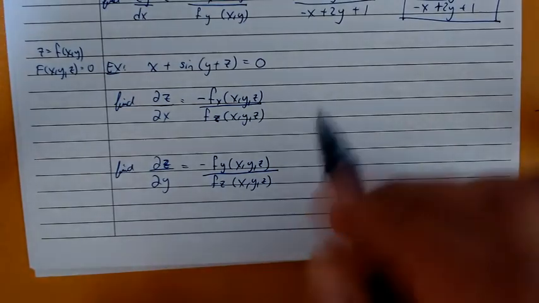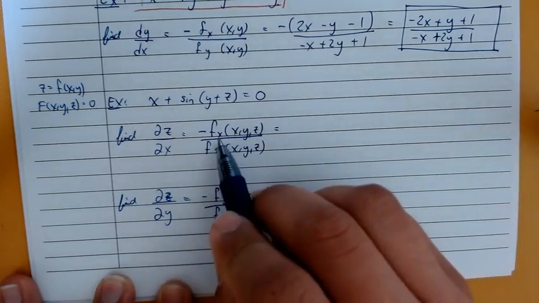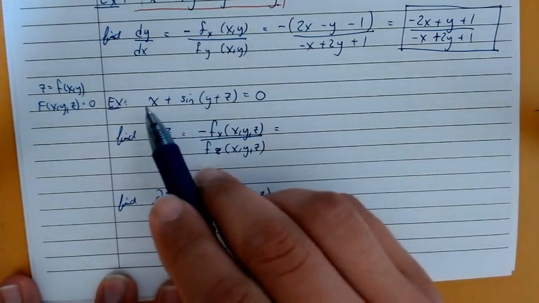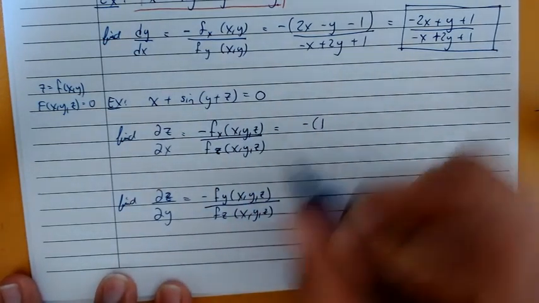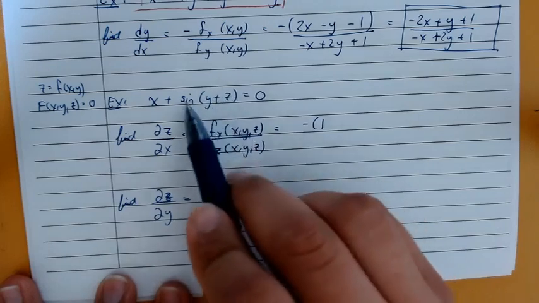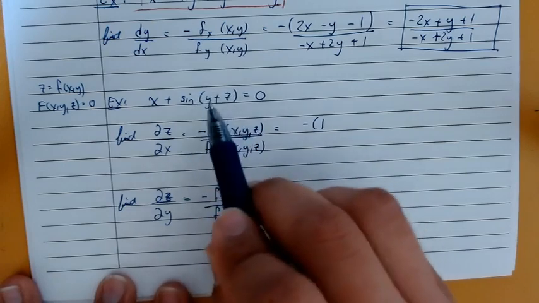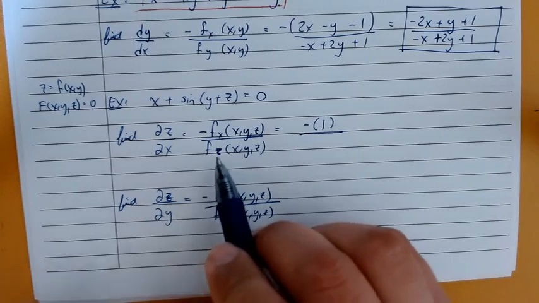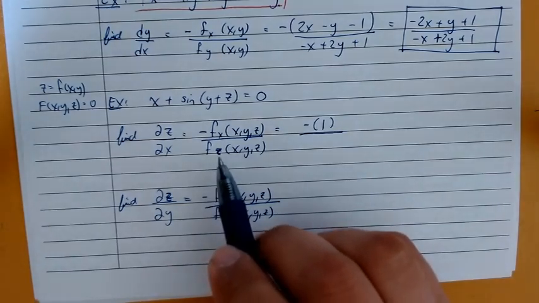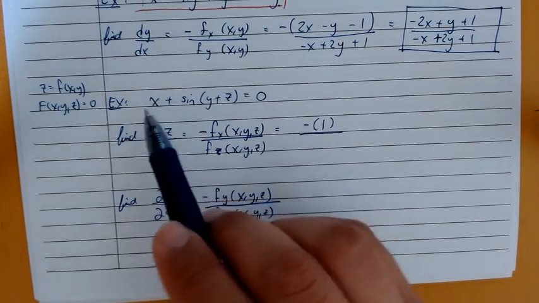All right, so we're going to take the partial with respect to x. With respect to x, the derivative of this is 1. And with respect to x, the derivative of this is 0. Notice, there's no x here. This is all constant, so the derivative of that is 0. 1 plus 0 is 1. Over, now we want to take the derivative of this with respect to z. Well, there's no z here. That's just a constant with respect to z, so that derivative is 0.